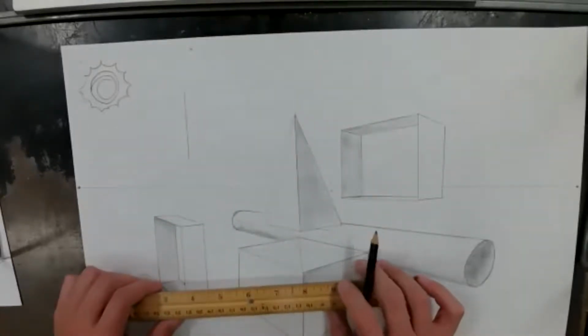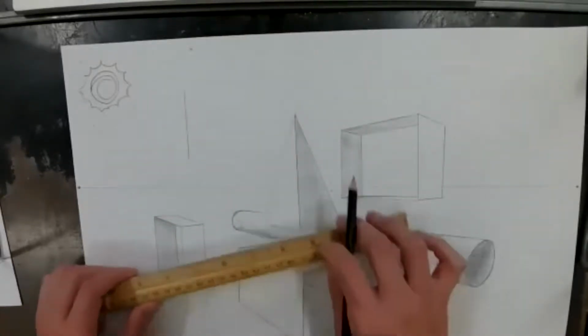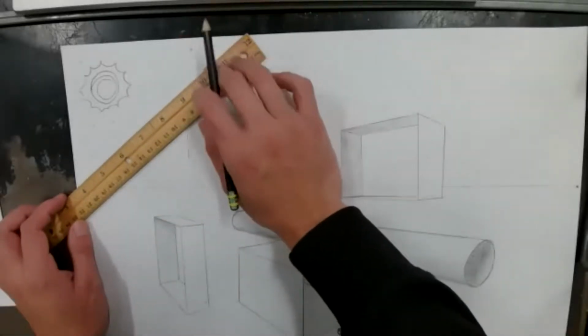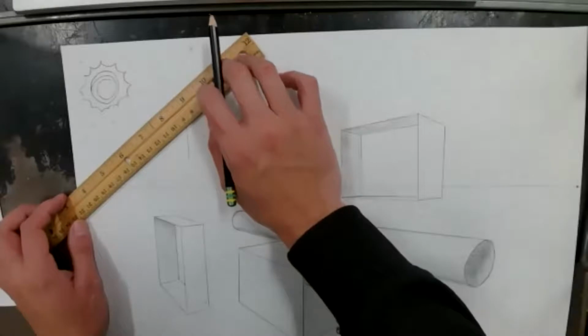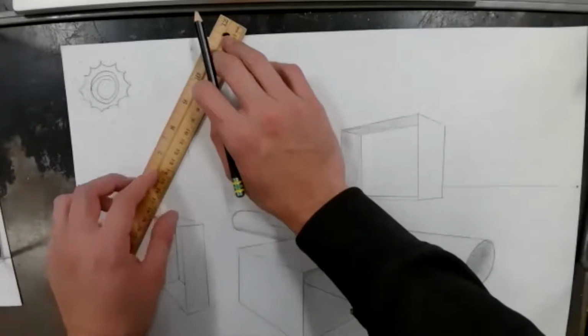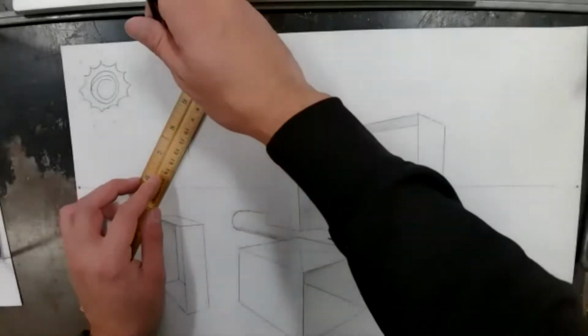I'm trying to think how to do it. If I connect it, it'll just be a shape, huh? So I'm not going to follow the 2-point perspective on this one.